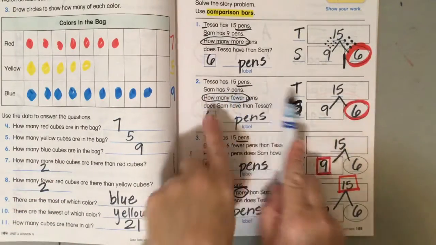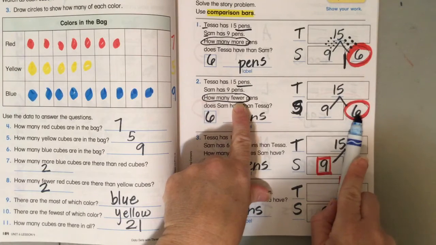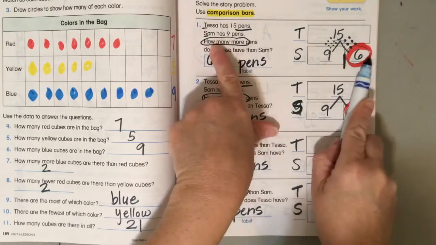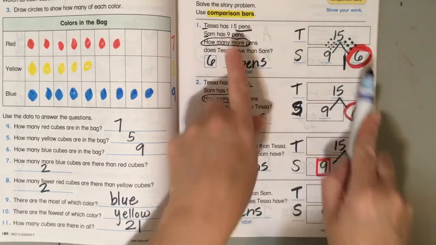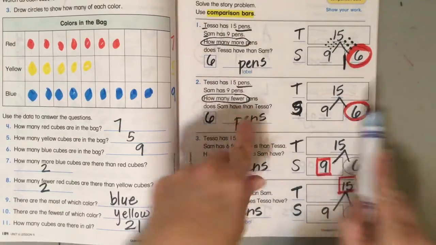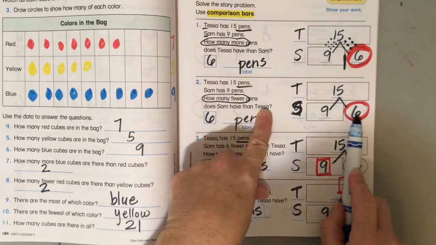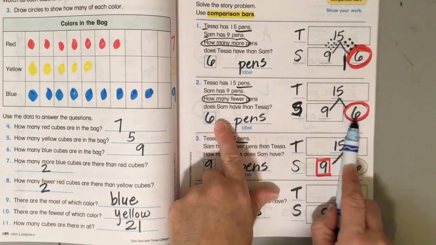Tessa has 15 pins. Sam has 9 pins. How many fewer, how many less, how many fewer pins does Sam have than Tessa? The answer is the same. The question's different. How many more? How many fewer? How many more? How many less? Forwards or backwards, and how many hops? 6 hops, okay? How many fewer pins does Sam have than Tessa? 6 fewer. She has 6 more, he has 6 less, okay?